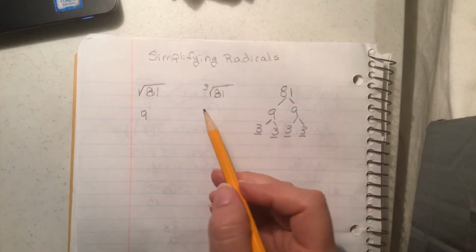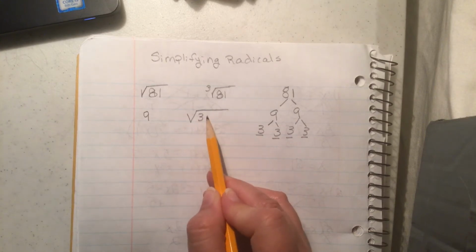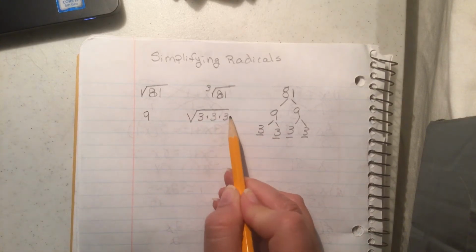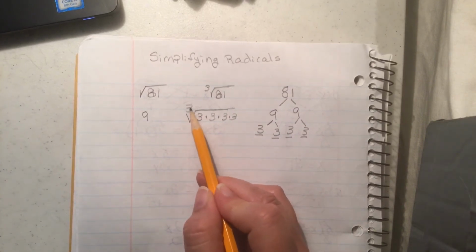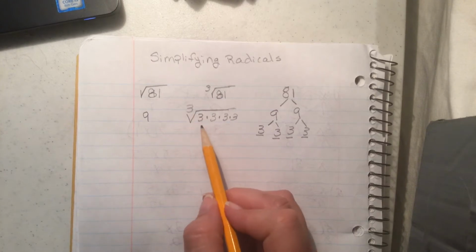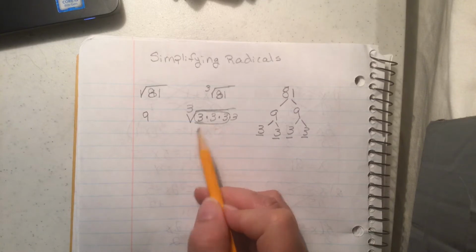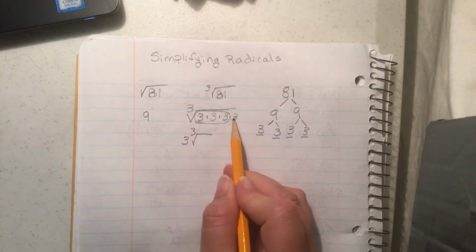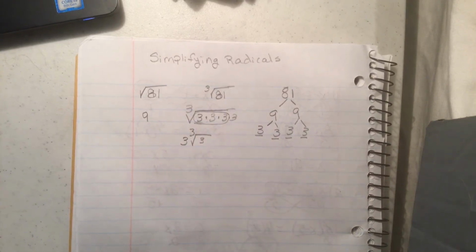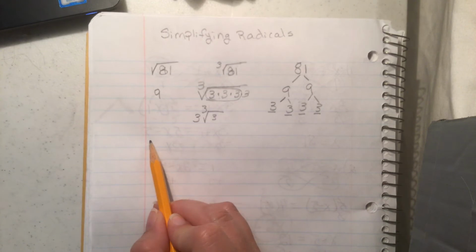Now I'm going to come under here and say 3 times 3 times 3 times 3, because there's 4 of them. But we wanted a cube root, so that means we want sets of 3. Oh, well, there's one set. So that's going to bust out and become a 3 out there, and a 3 left in there. Okay? Not terrible.